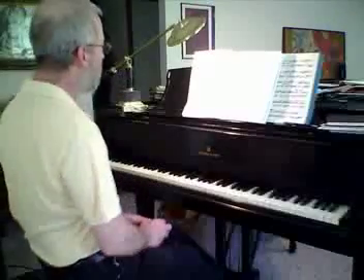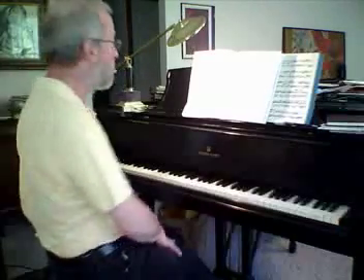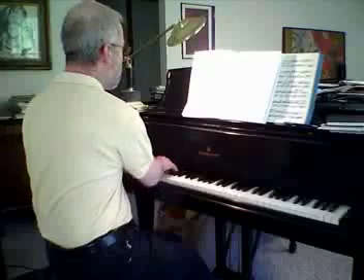Okay, I'm back for another go at the vivace section of the last movement of the Prokofiev Sixth. It's taking a bit of time, but things are progressing apace, as we say. So, let me try from 243 or so.